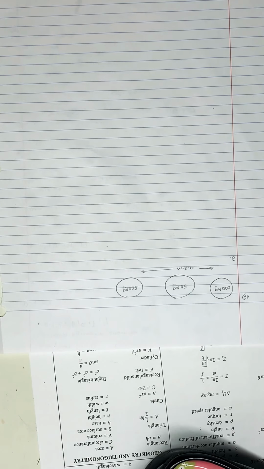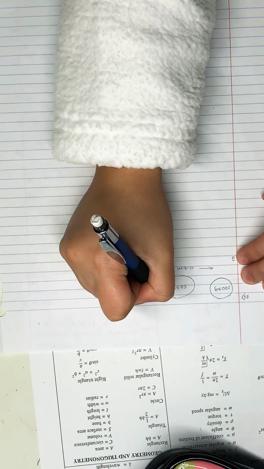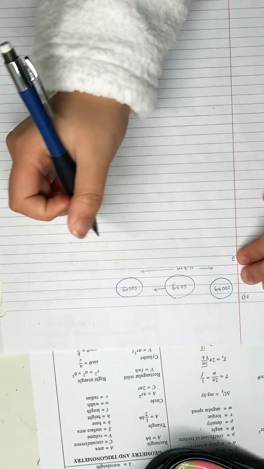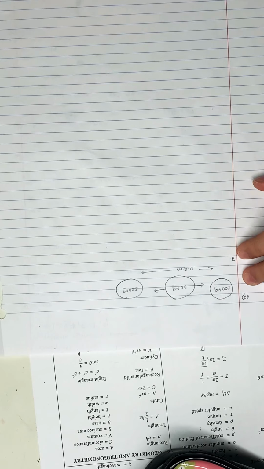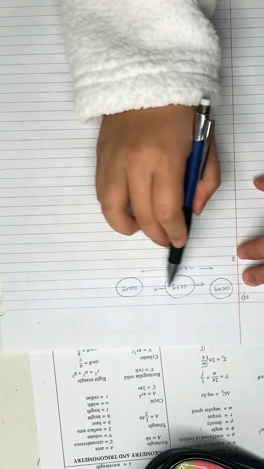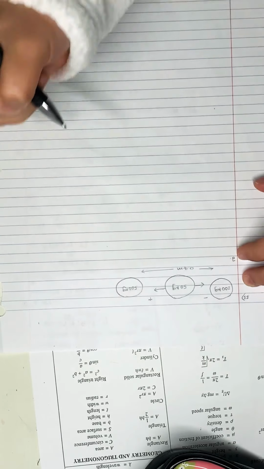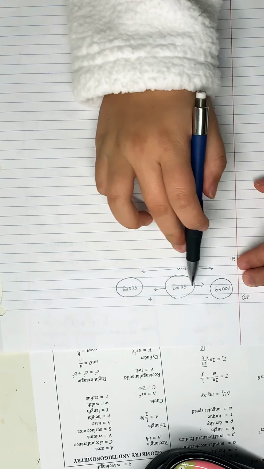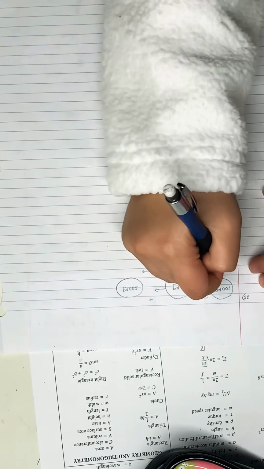So for part A, we want to find the net gravitational force exerted by these objects on the 50 kilogram object. What I first noticed was that the 50 kilogram object is going to be attracted this way to the 500 kilogram object, but it's also going to be attracted this way to the 200 kilogram object. Because they're opposite forces, I made this force positive, and I made this force negative. They're facing in opposite directions, so you have to change the signs as well.